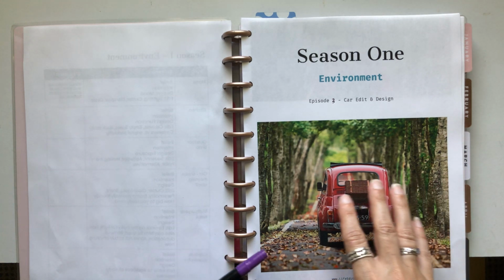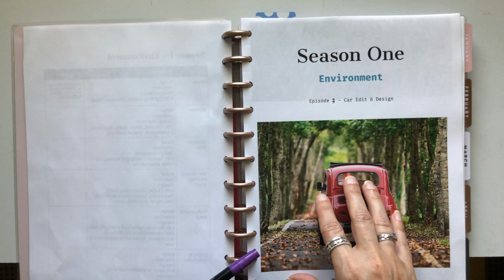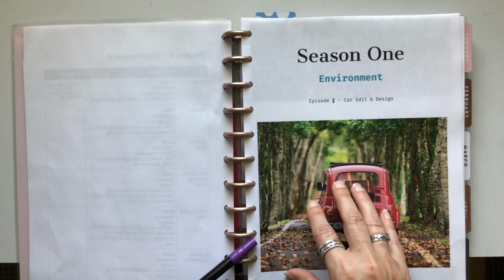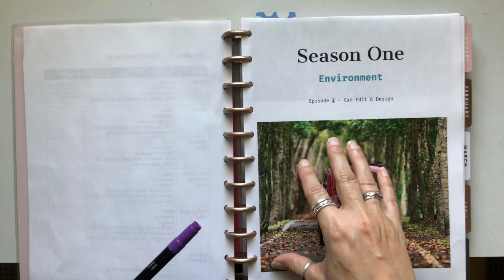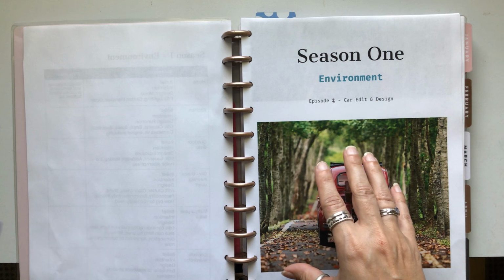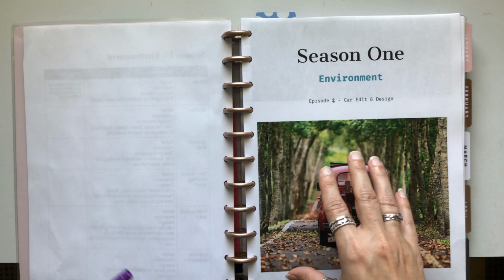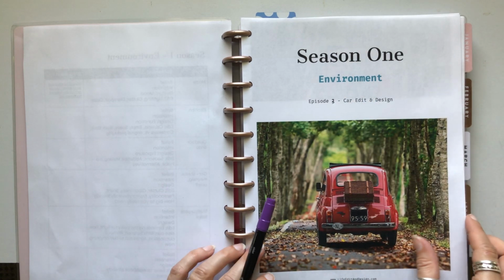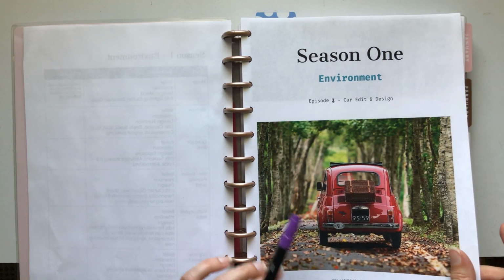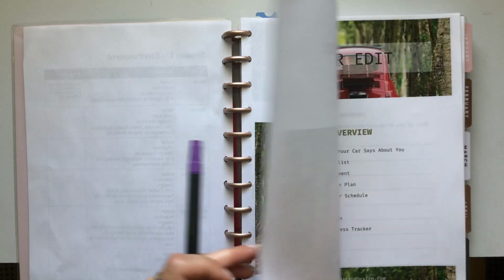In either case, make sure that you download the worksheet so that you can follow along as you're listening. The worksheet is in the same spot. So again, go to lifeditanddesign.com, and the word "and" is all spelled out, A-N-D. Then go to the podcast, click on Season 1, and you'll see Episode 3 is the car edit and design. So you can get the worksheet and follow along with me.